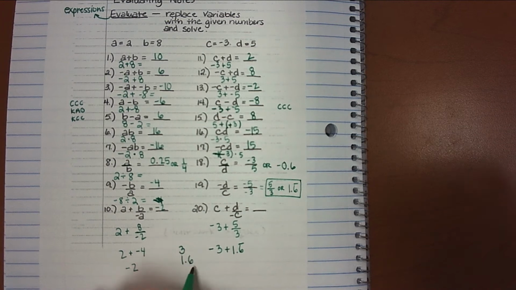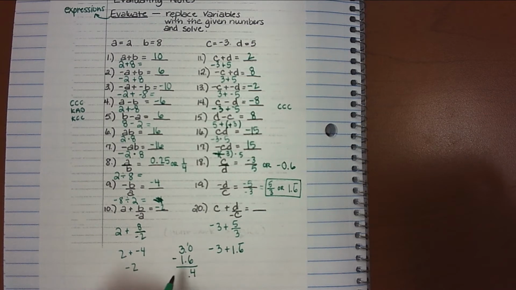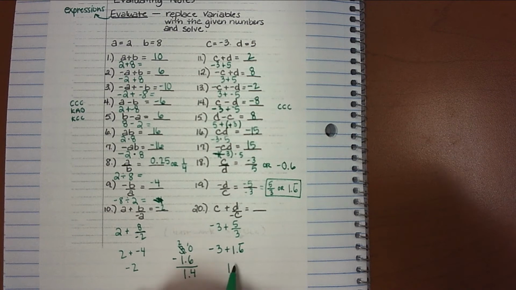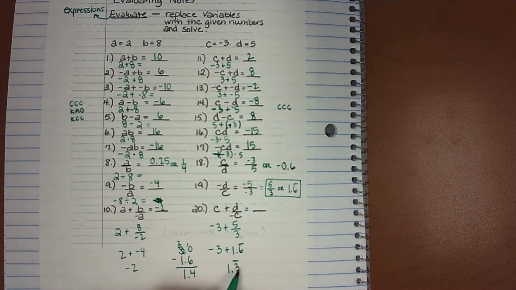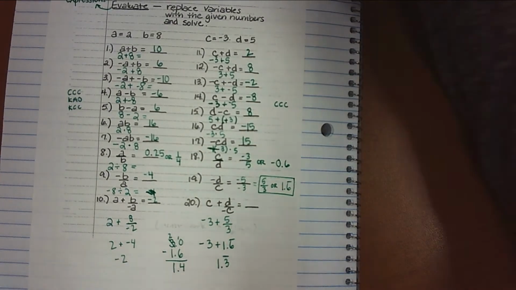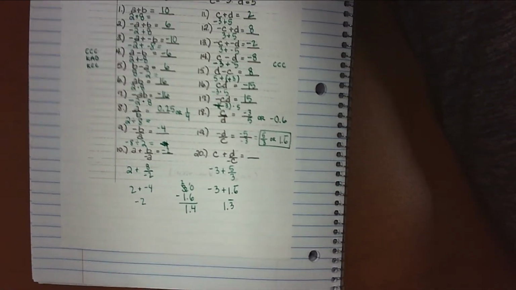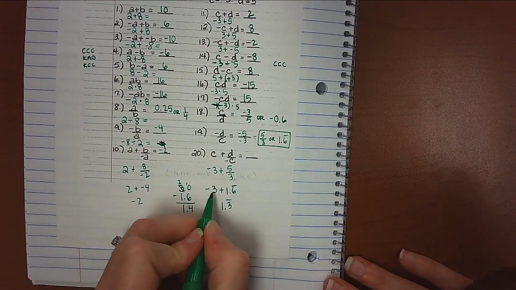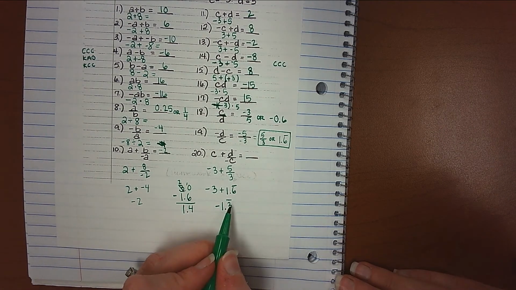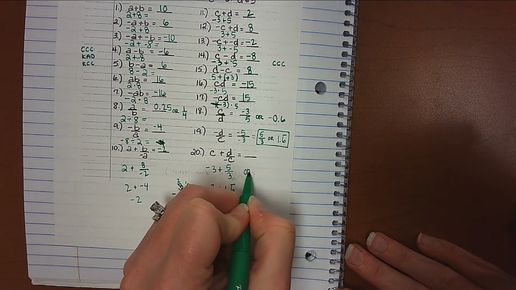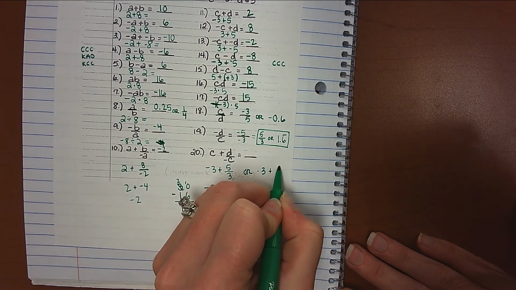But signs are different, so we're going to subtract. And when we do, we get 1, and if you have the decimal awareness, you know the other part to 1.6 repeating is 3.3 repeating, or 1.3 repeating. Then we keep the sign with the greater absolute value, which is negative. So -1.3 repeating.